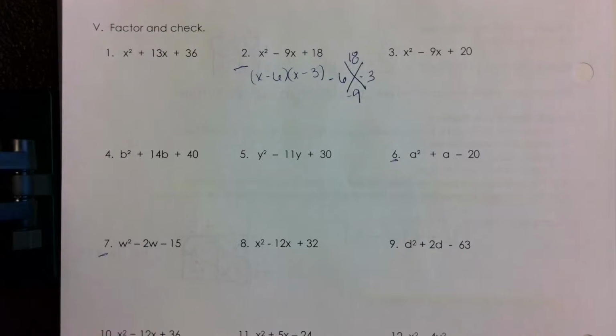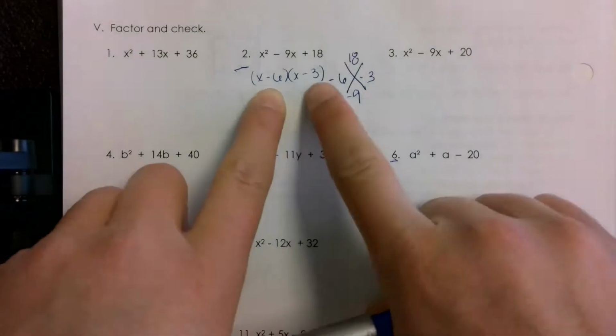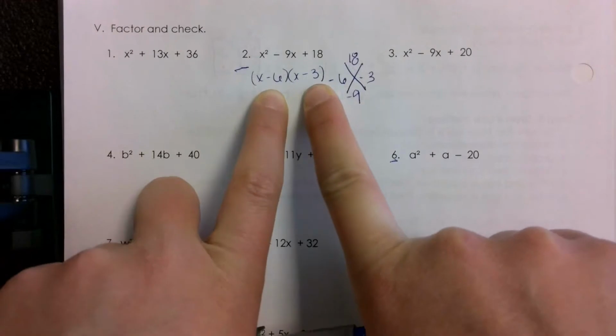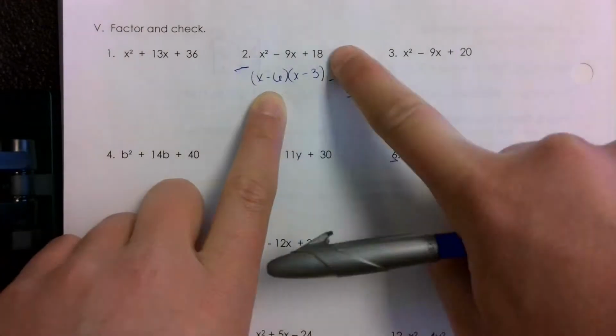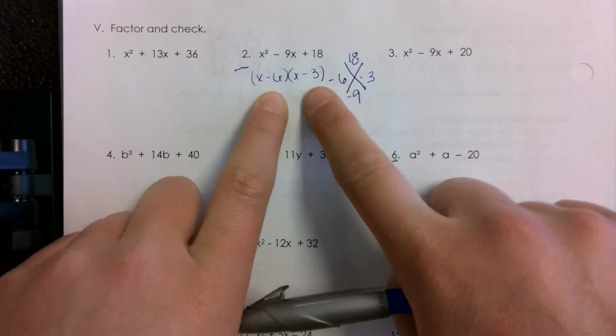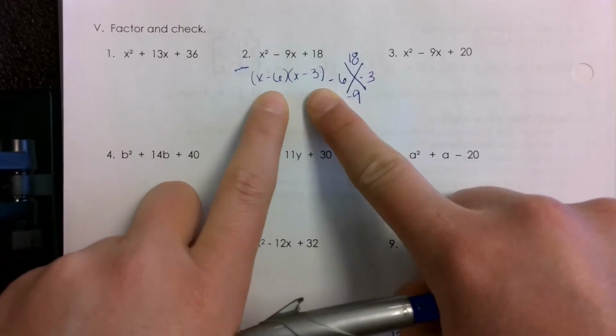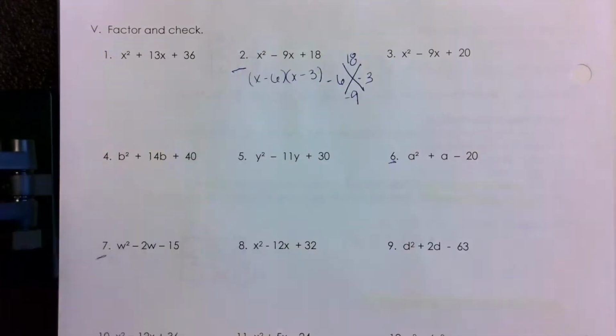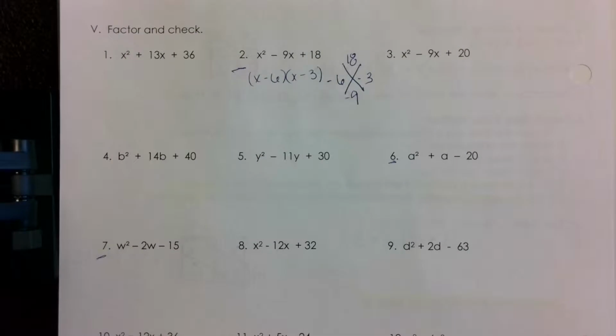You can do the box, or we can do like our little quick check. So negative 6 times negative 3, what do you get? Positive 18. What's negative 6 minus 3? Negative 9, so that checks out as well. Is that okay? Can we do number 6 now?